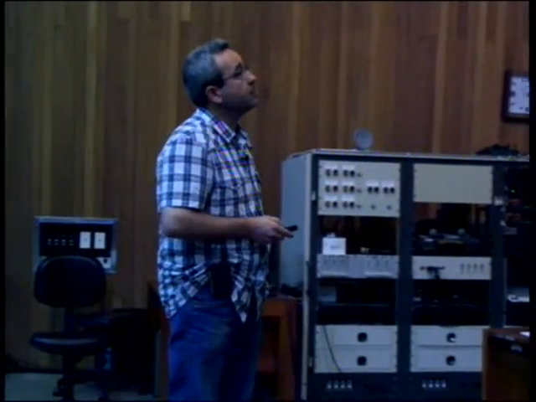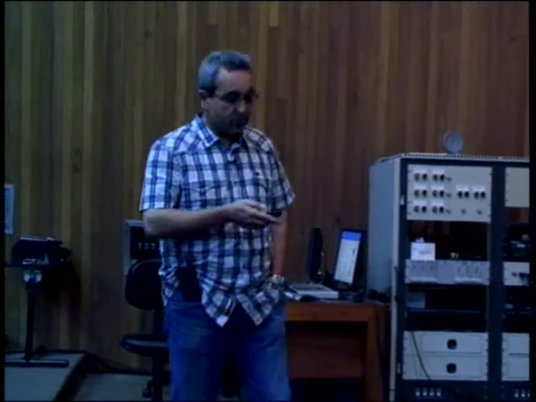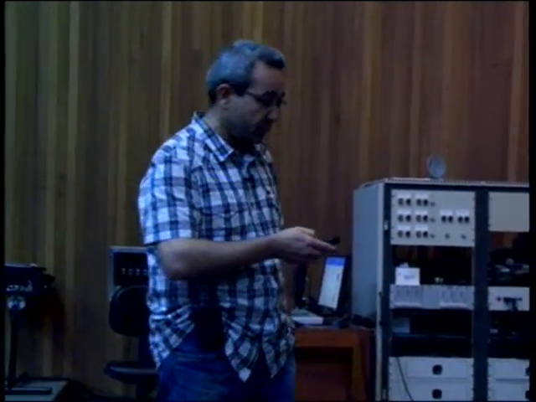Okay, this result can be applied in two ways. One of them is in order to obtain some symmetry properties.